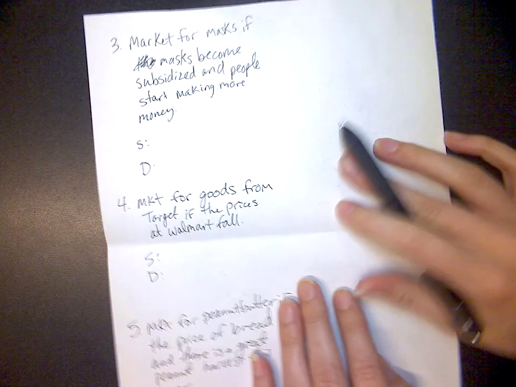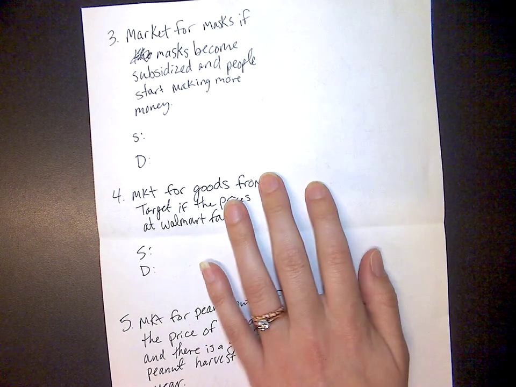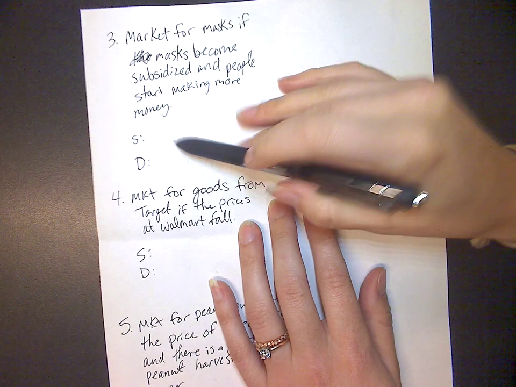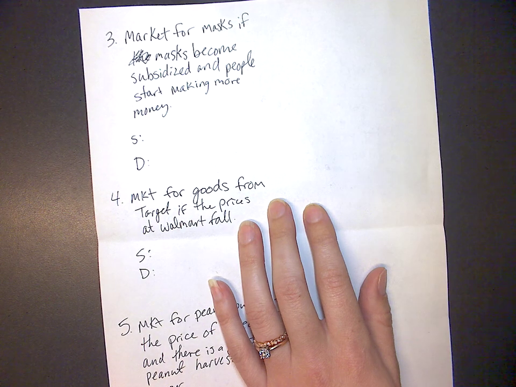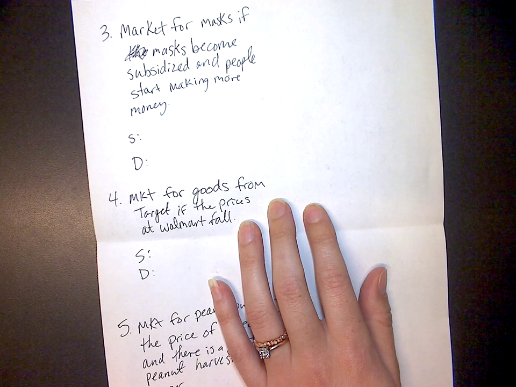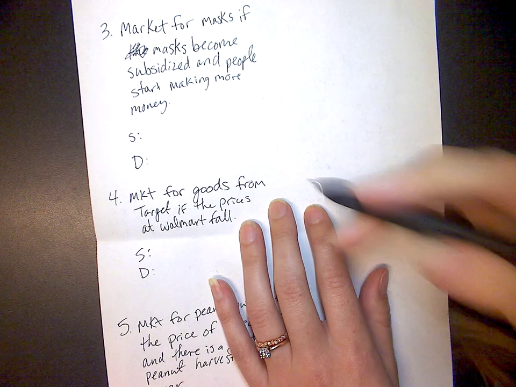Cool. All right, so then market for masks if masks become subsidized and people start making more money. So go ahead and pause this, do your supply and demand shift, and then draw your graph with shifts and everything. Okay, if you didn't pause it and do all that, do that right now, because otherwise I'm going to show you how it's done and you're not going to get the practice.